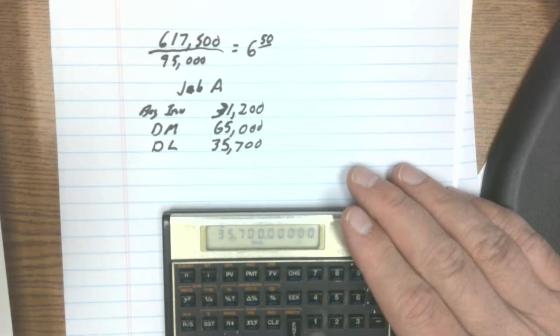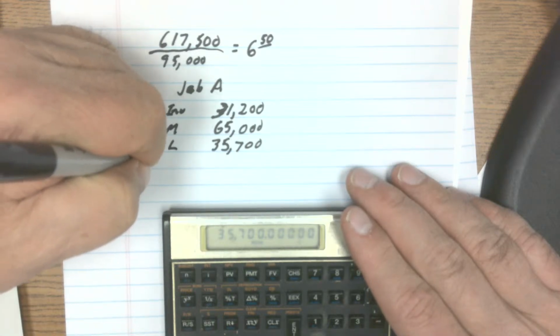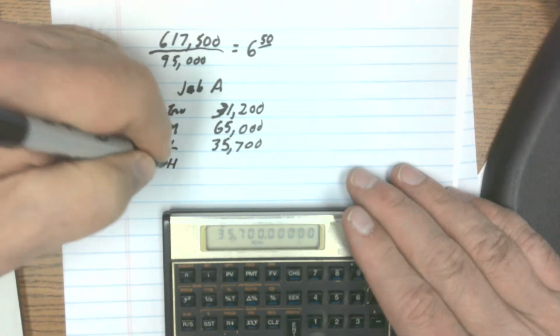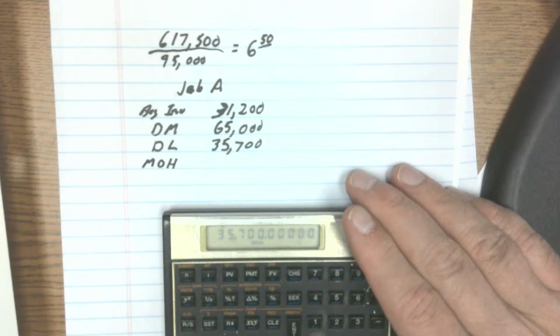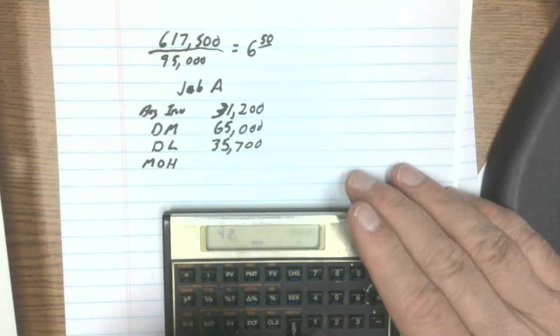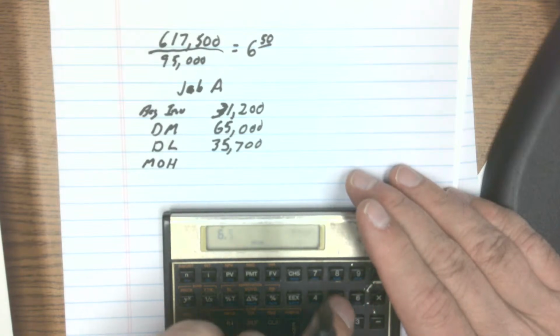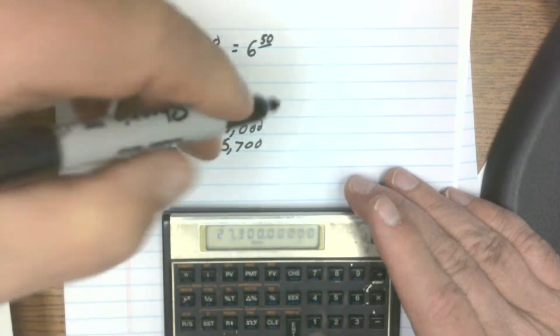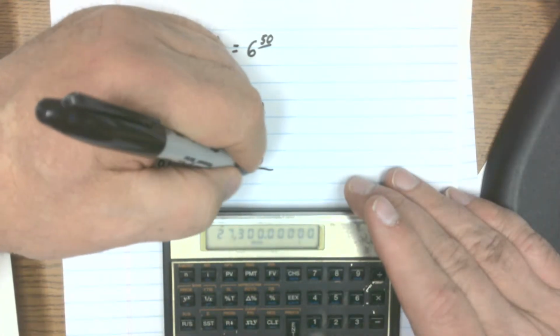And now we have to apply the overhead, manufacturing overhead. We're going to use the $6.50 times the direct labor hours of 4,200. We get 27,300.